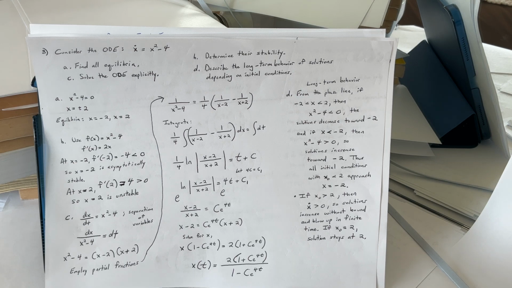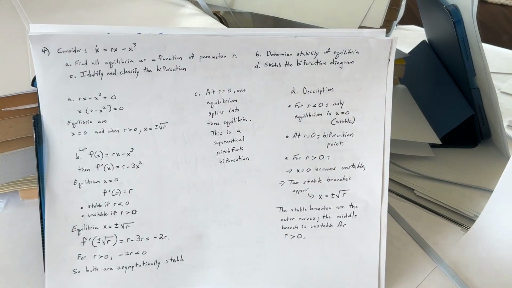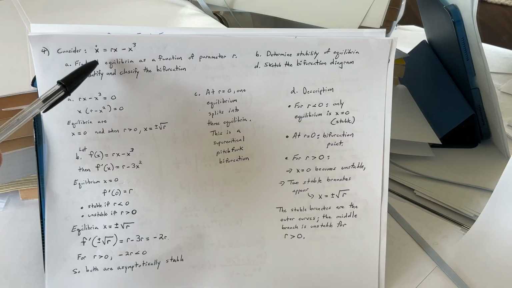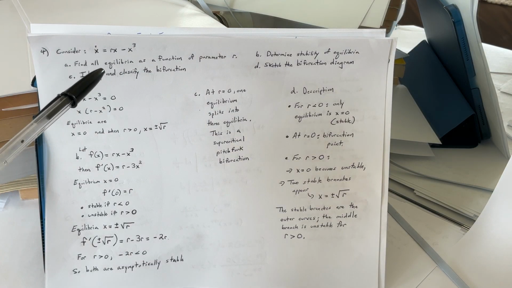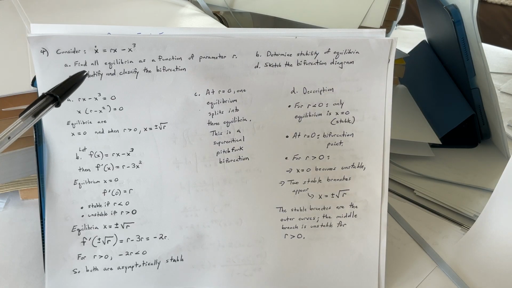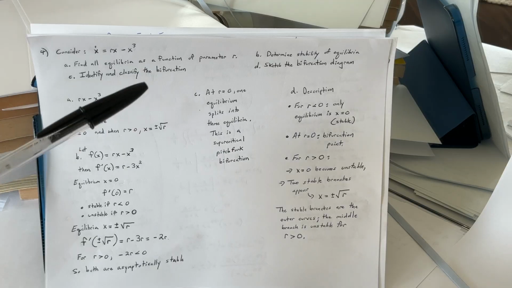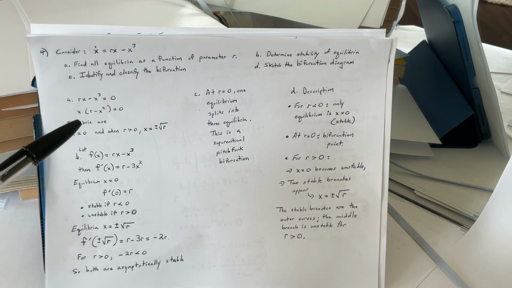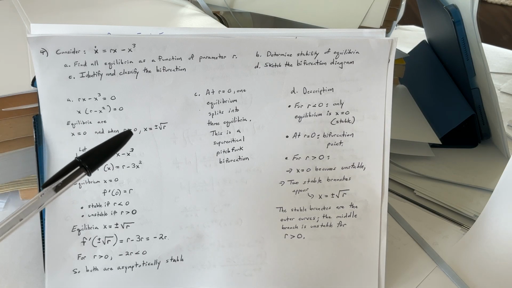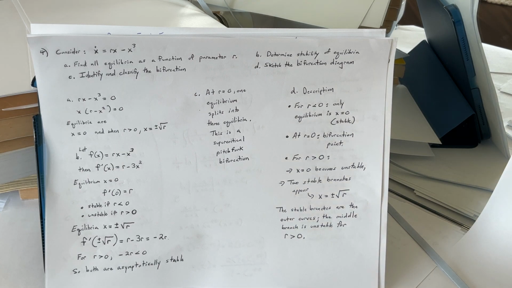We're headed to number 4. Okay, so number 4, we have dx/dt again, Newton's dot notation, equals rx minus x cubed. Similar start, find all equilibria as a function of parameter r. Again, set this equal to 0. We're going to get 3 equilibria. x equals 0, and when r is greater than 0, x is equal to plus or minus square root of r.